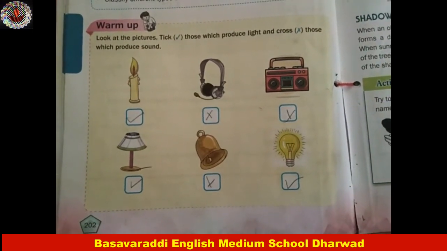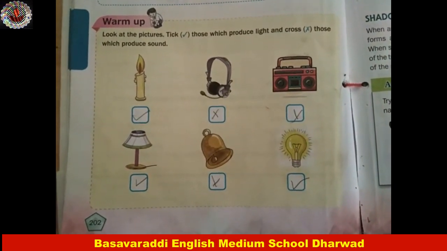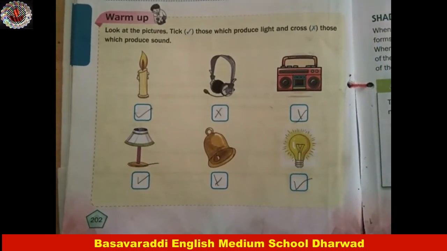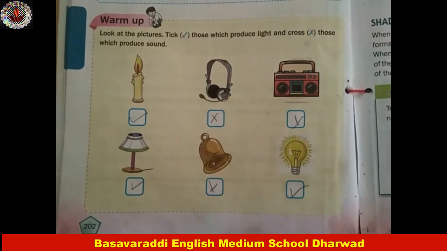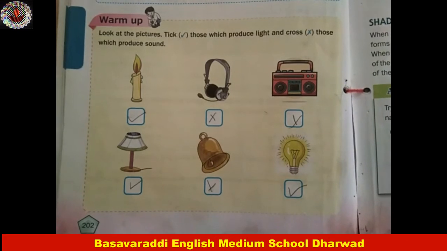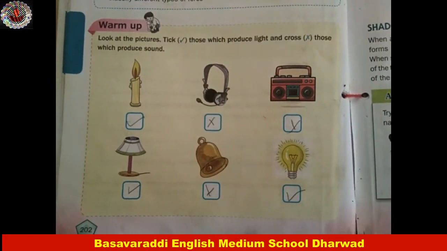Fifth one, bell, it does not produce the light, so wrong. The last sixth one, light bulb, that produces the light, so that one is correct. 3 are correct and 3 are wrong.